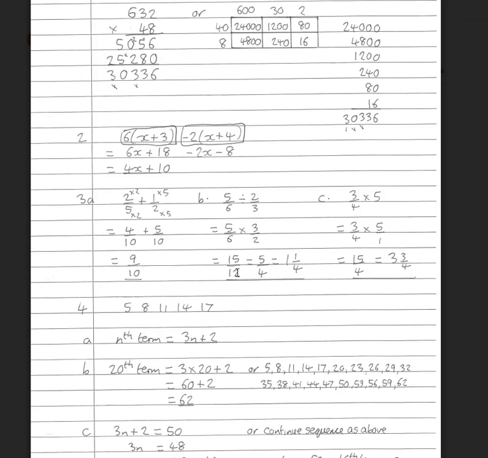15 over 12. I can simplify that. I can divide top and bottom by 3. So divide that by 3 to get 5, and divide that by 3 to get 4. So I've got 5 over 4. I've got some marks already, but to get the final mark, I'll need to simplify that. 5 quarters, well, 4 quarters makes a whole, so if I've got 5 quarters, it's 1 whole one and a quarter left over. 1 and a quarter.